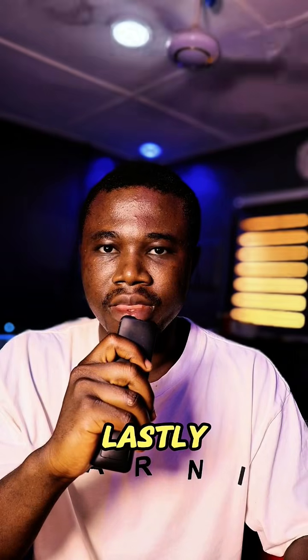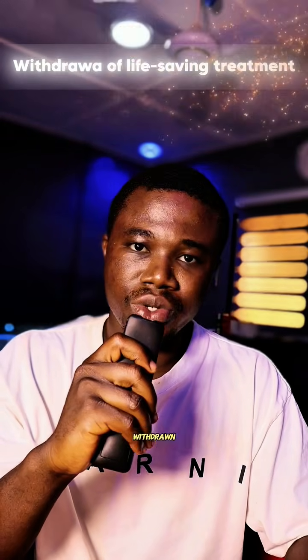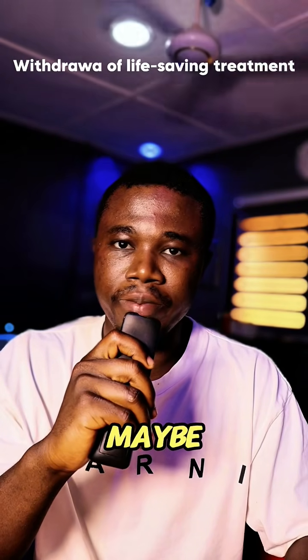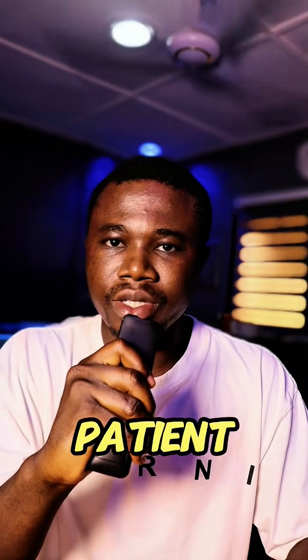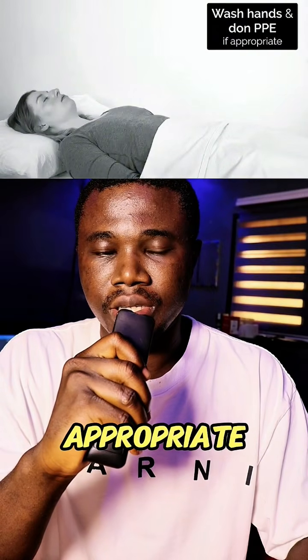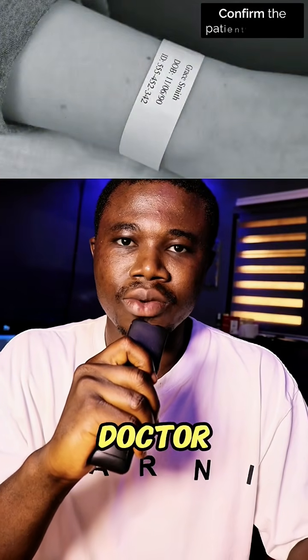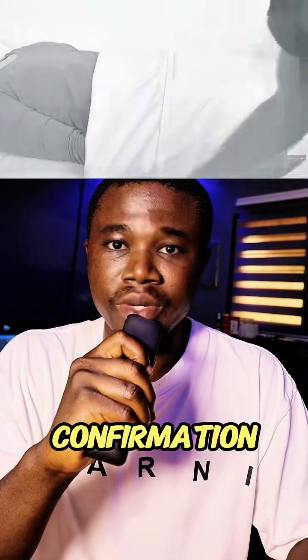And lastly, the doctor has to also check whether life-saving treatment has been withdrawn by order from maybe the patient's significant others. Okay, so before the doctor approaches the patient, the doctor has to wash his or her hands and wear PPEs if it is appropriate. So having said that, the doctor will check some of these things before the confirmation starts.